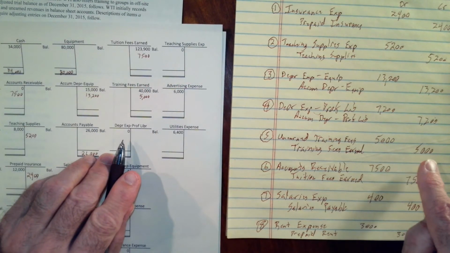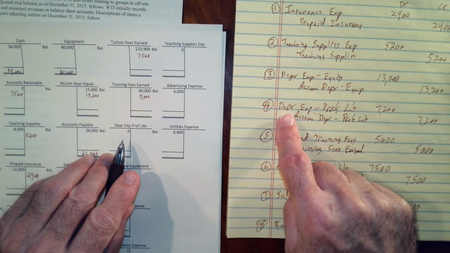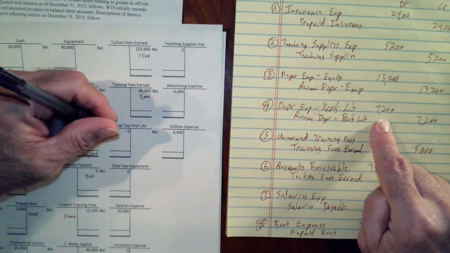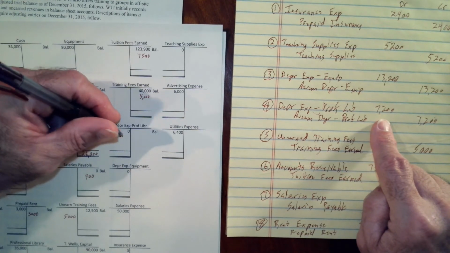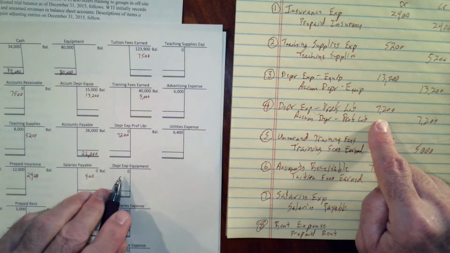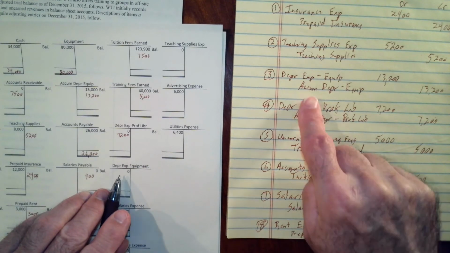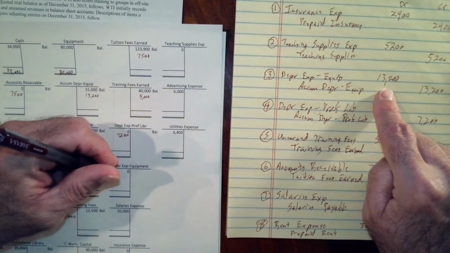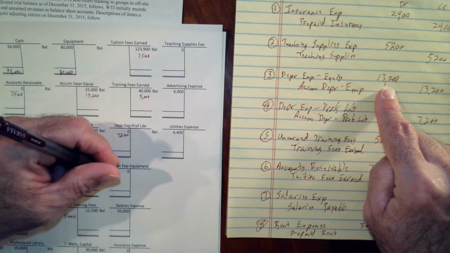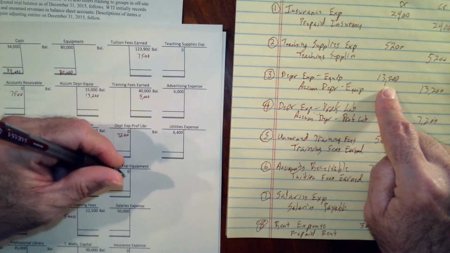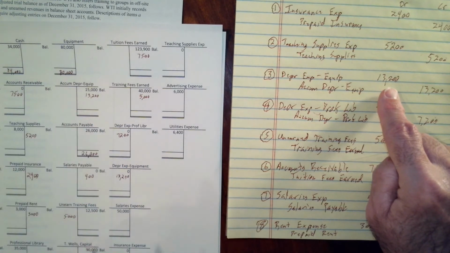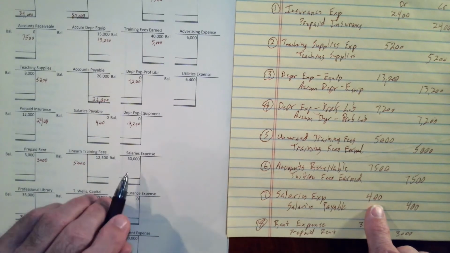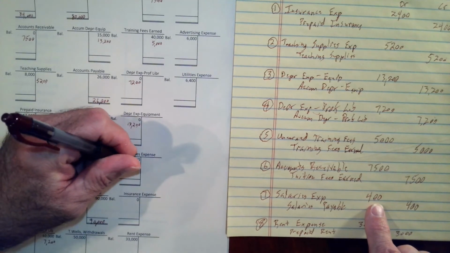Depreciation expense professional library. There it is right there. Depreciation expense professional library, debit 7,200. So debit to debit. And then depreciation expense for equipment right here, a debit of 13,200. Salaries expense, we did have that. Salaries expense for $400, debit to debit for 400.